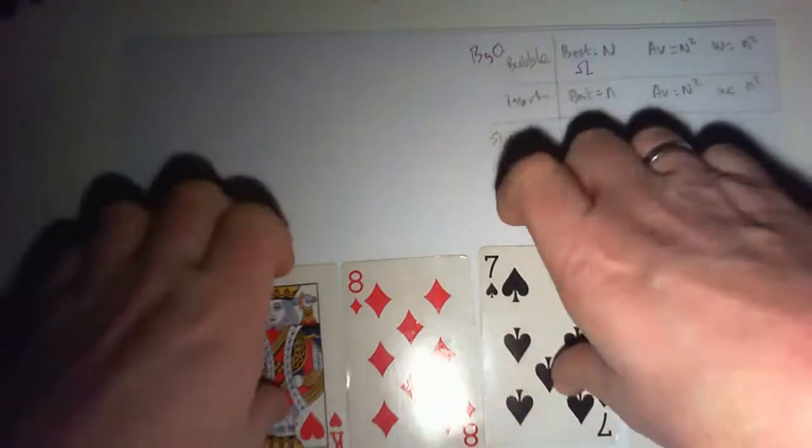Okay, you find the next smallest, and you replace it. You find the next smallest, it's there. You find the next smallest, and you replace it, and then you're done.